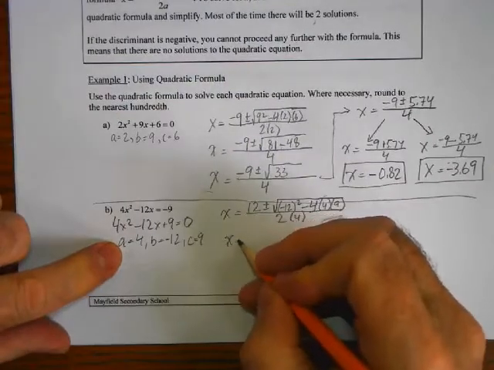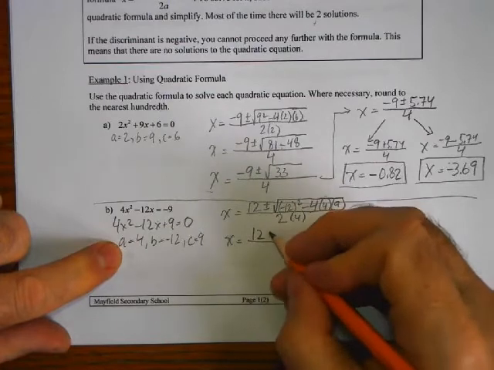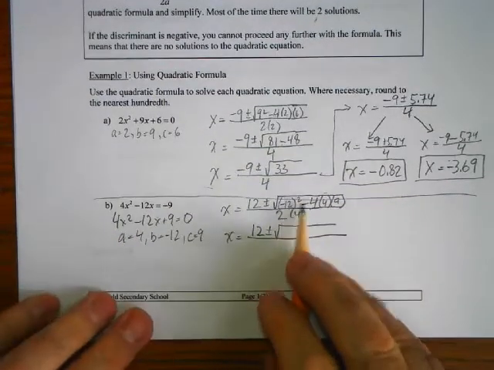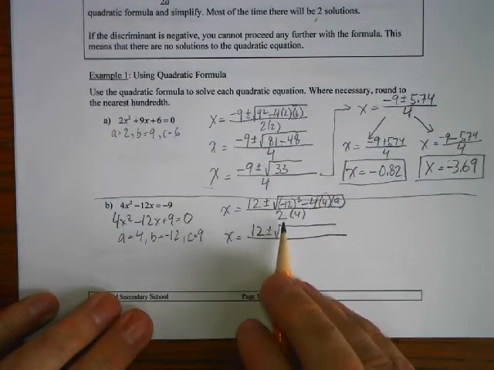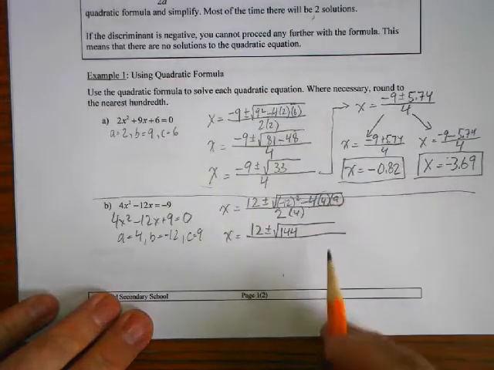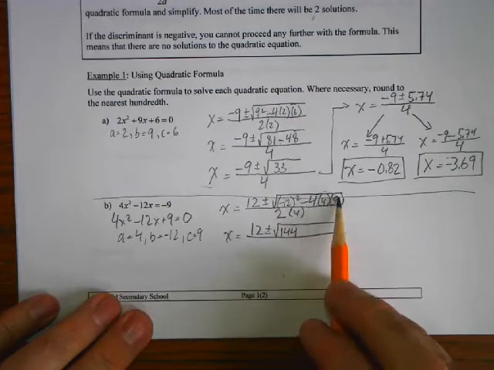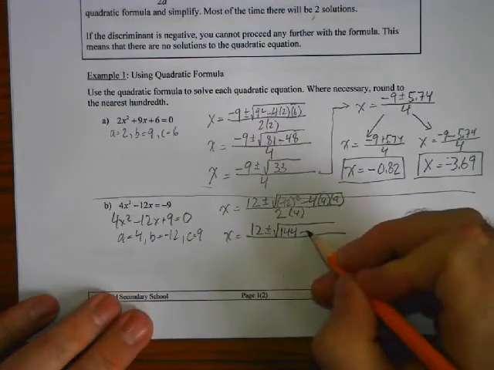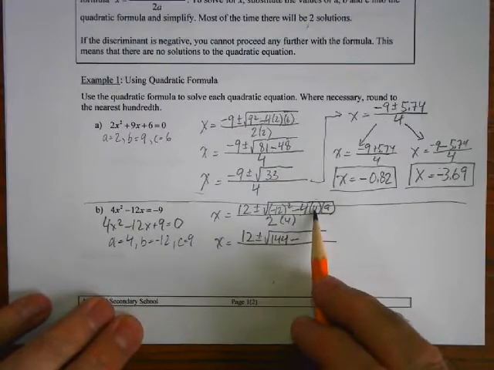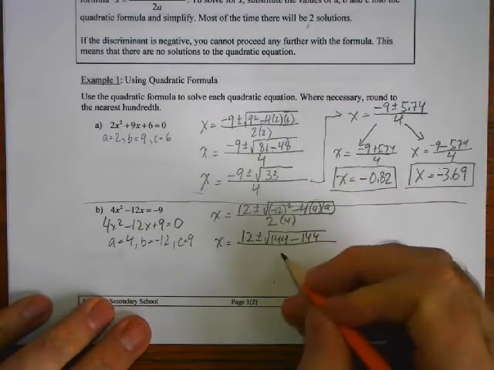Okay, so let's simplify this. 12 plus or minus. Okay, so -12 squared, like I said before, anytime you square a number, it's going to be positive. So in this case, it's 144. And now to evaluate this part, one minus sign or one negative sign, so that leaves overall sign of negative. 4 times 4 is 16, times 9 is 144 over 8.